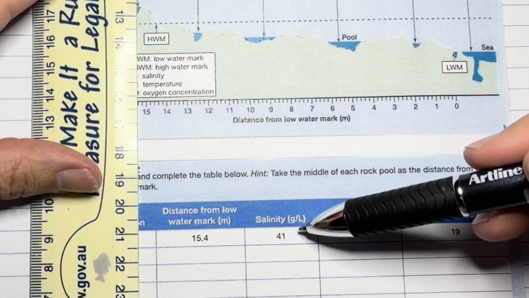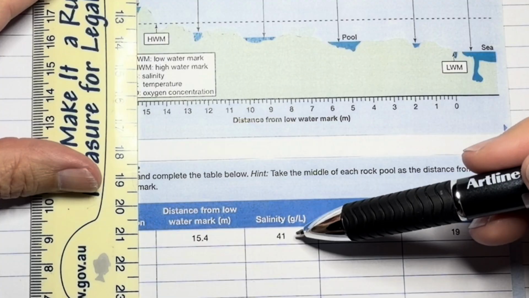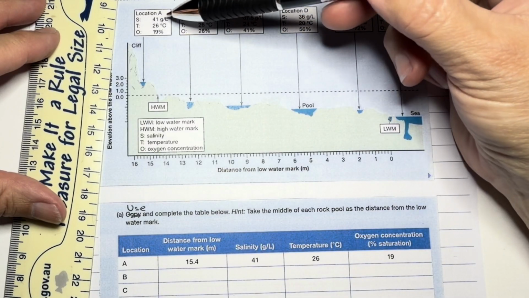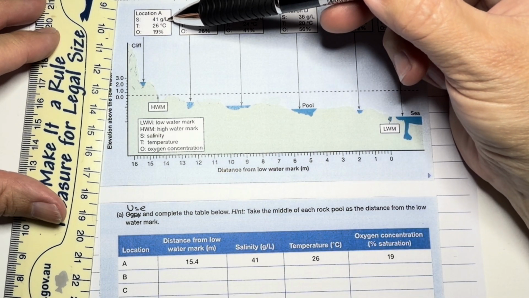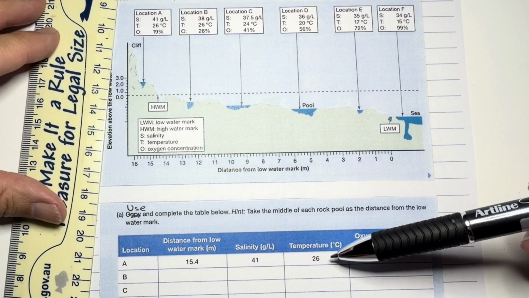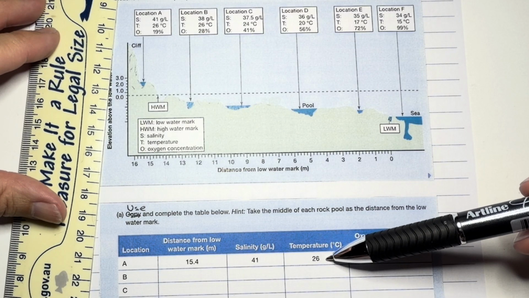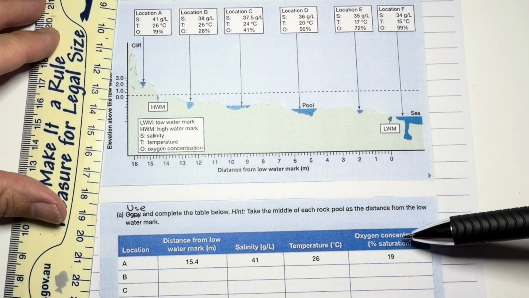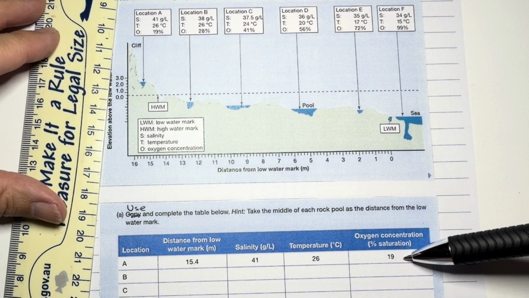Salinity is grams of salt per litre of water at location A. S is salinity, and it is 41 grams per litre, and there it is there. Put that in the table. Location A, temperature is 26 degrees Celsius, and the oxygen concentration in percentage is 19%.